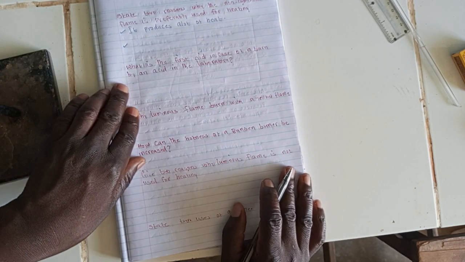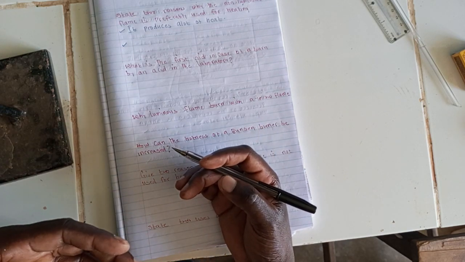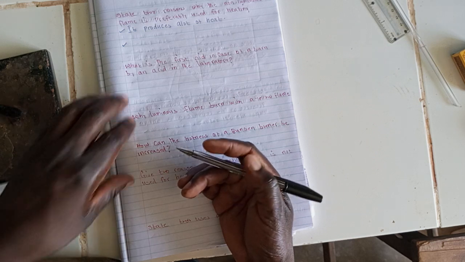Two, it does not produce soot. Those are the two main reasons why they are preferred for heating purposes.